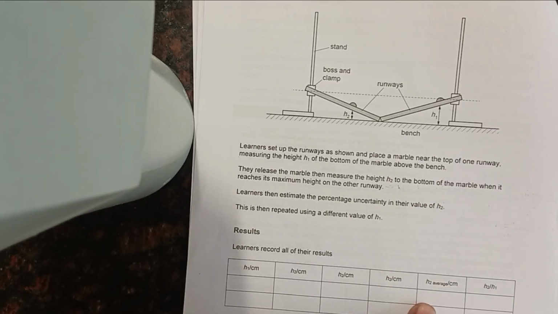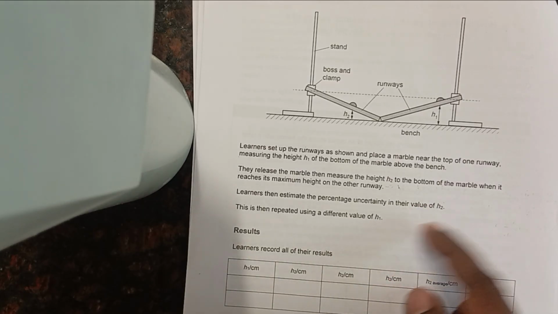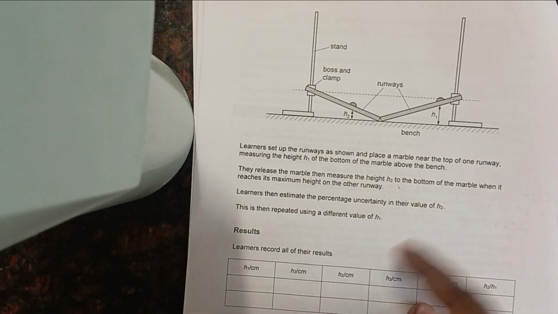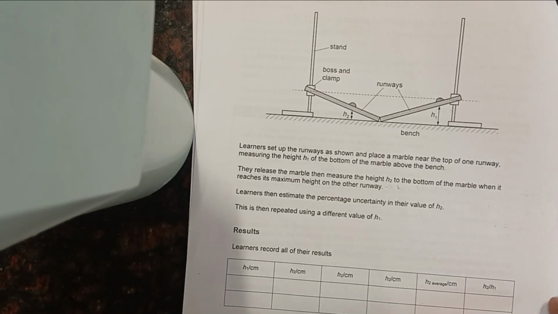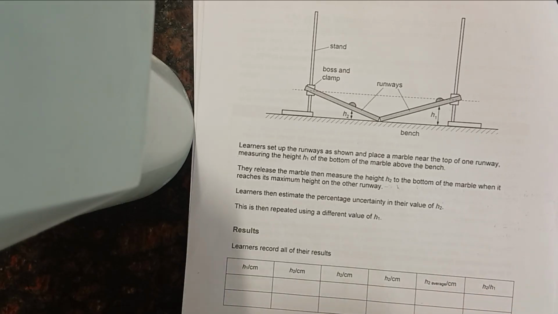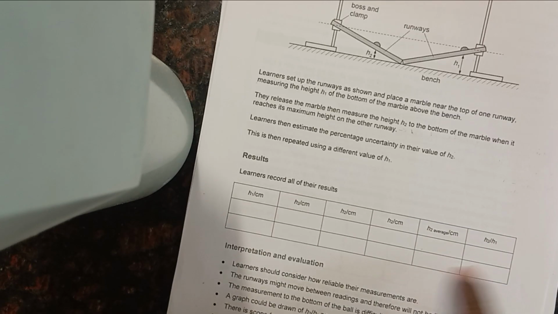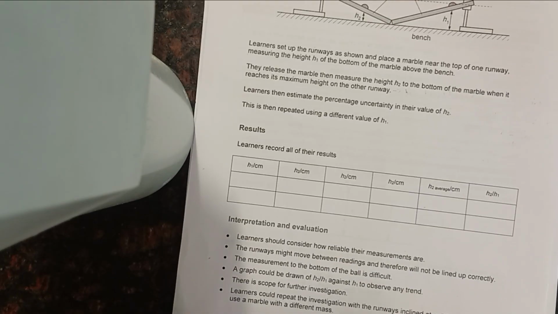Suppose h2 is 8 point something, like 8, 8.2, 8.1, 8.3, you take the average and write it down here. Then h2 by h1, suppose h2 is 8 and h1 is 11 or 12, you write it down, then divide, and you get the efficiency e, h2 by h1. In this way we can calculate.